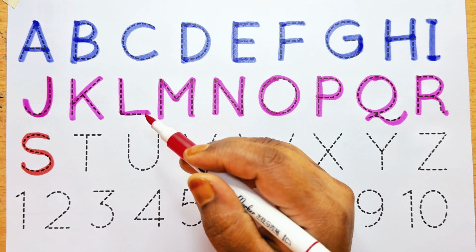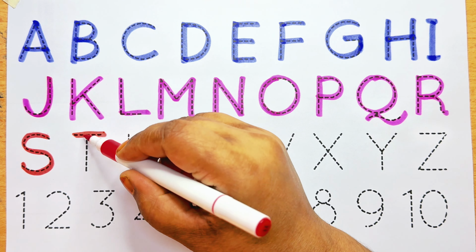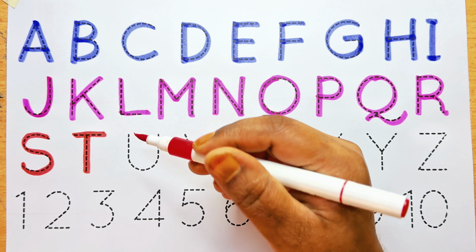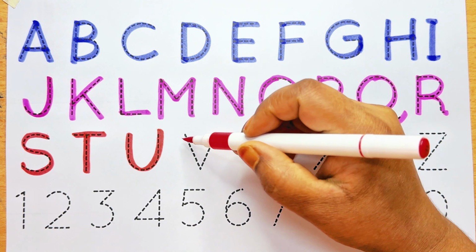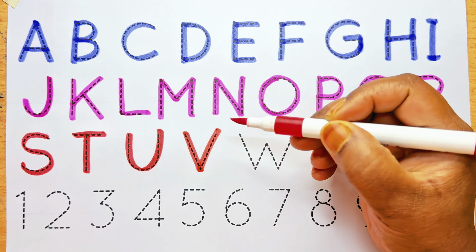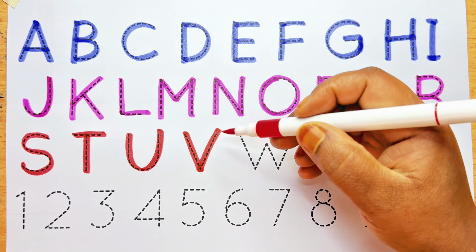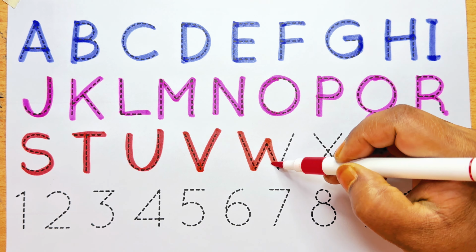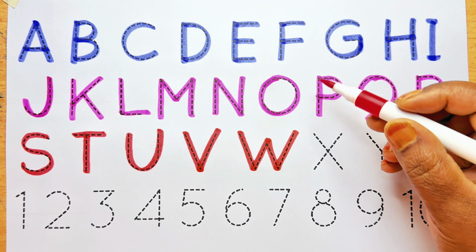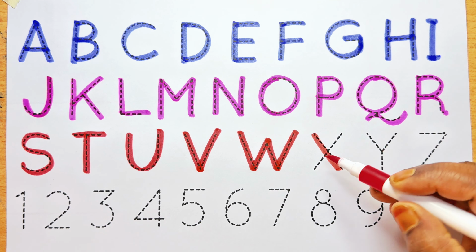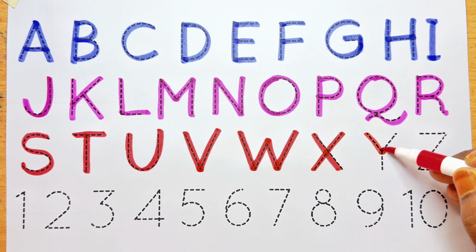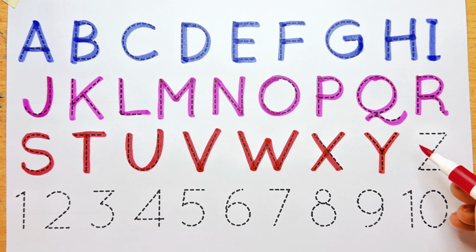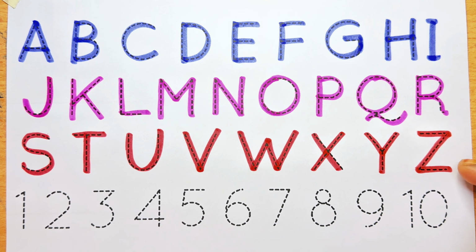S for students. T for teacher. U for university. V for volcano. W for widow. X for Xerox. Y for yak. Z for zinc.